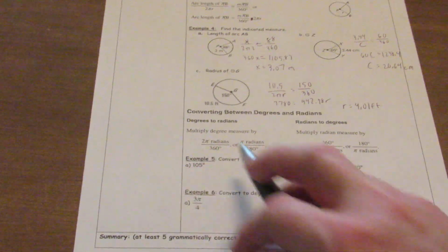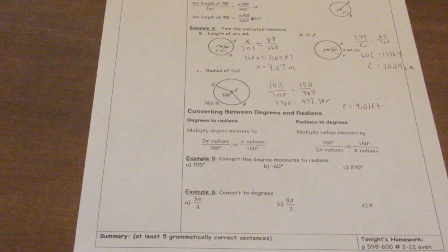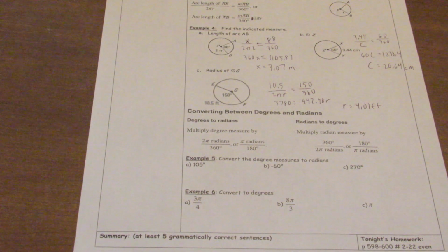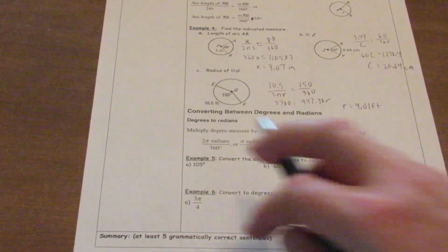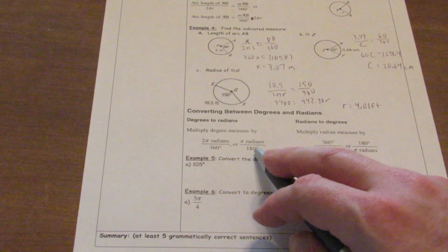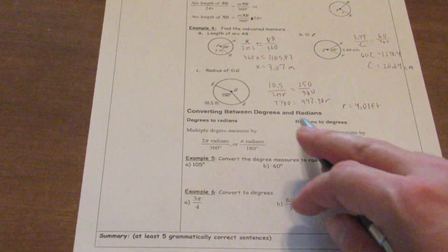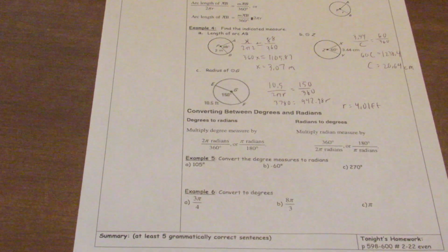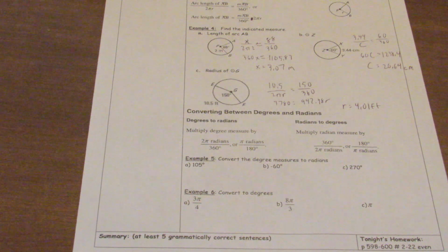So we have 2 formulas for converting degrees to radians or radians to degrees. Okay? So a full circle in radians is 2 pi. So you have 2 pi over 360. You can also use pi over 180. And then going the other way, you would flip your 2 fractions. Right? I'm going to use the 180 over pi when I show it.